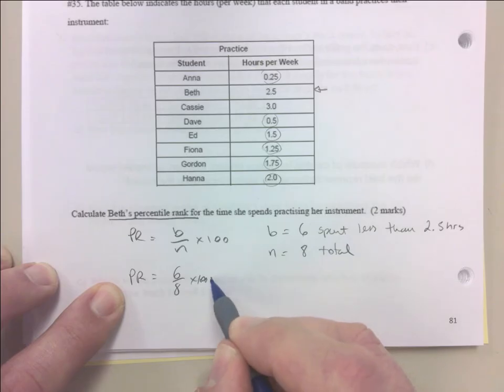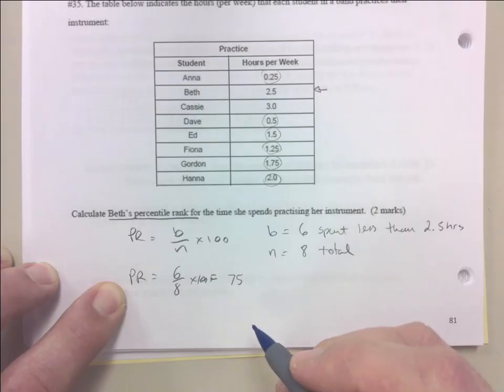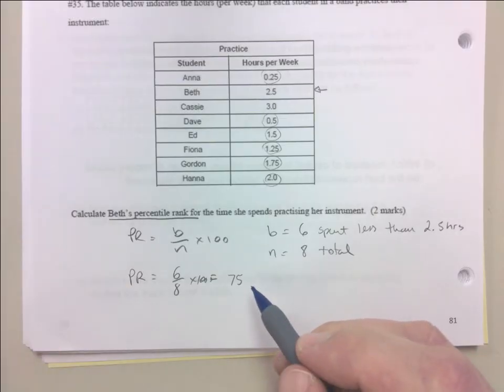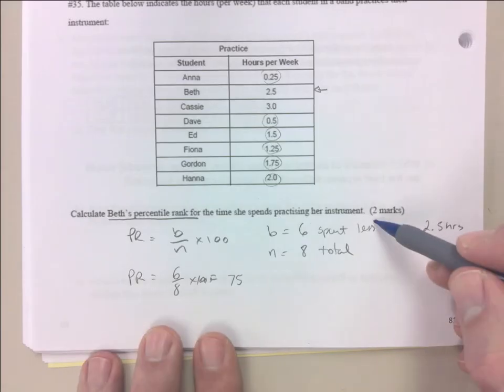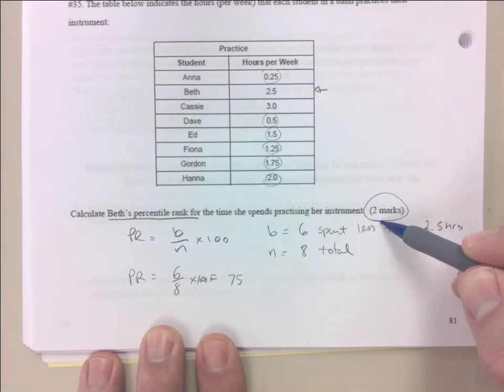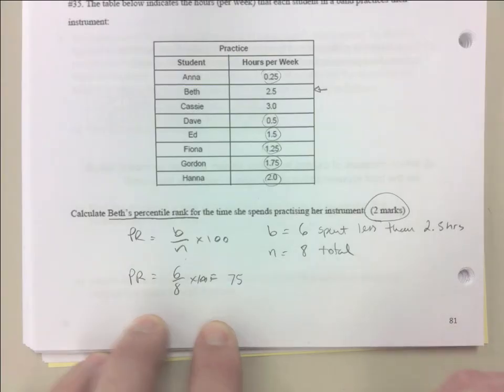Okay, so it's just 6 divided by 8, which is 75 exactly, right? So leave it like that. Do not put percent. If you just leave it at 75, you're going to get full marks. And it's a 2-mark question. Percentile rank is usually a 2-mark question. Just get the top number right, get the bottom number right, boom, right?